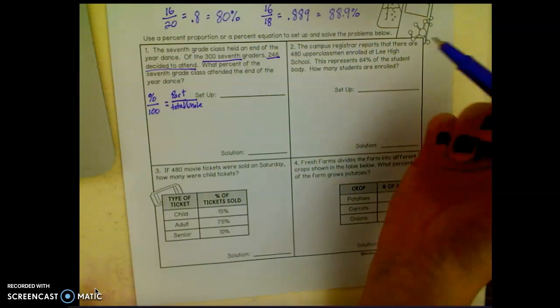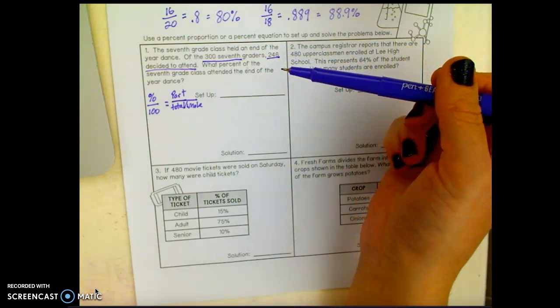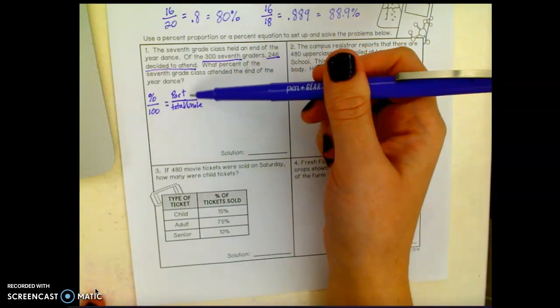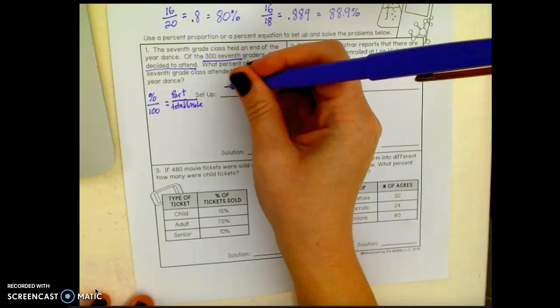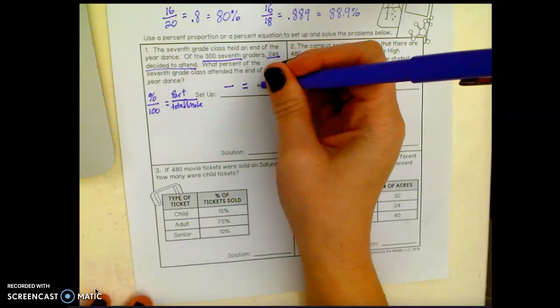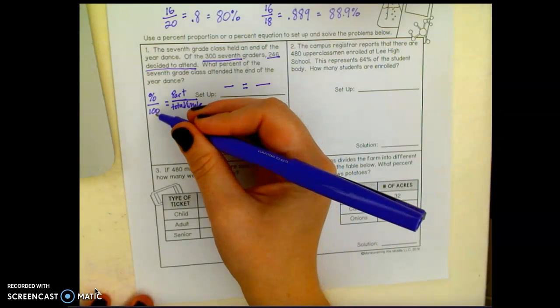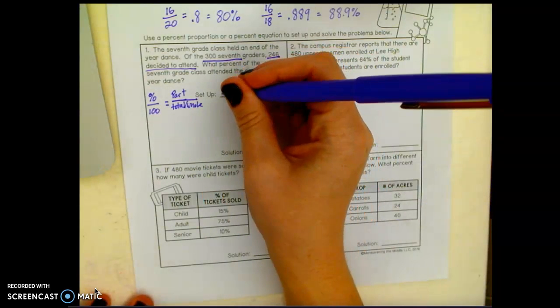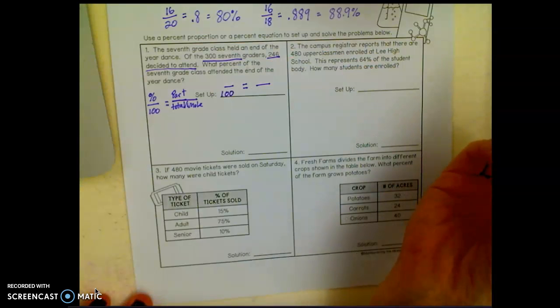Now, I underlined these 2 numbers, and we're going to see if we can put them into our formula. So let's set it up. Set up 2 equal fractions. Now, we know that it is always going to be out of 100%, because 100% is the total, always.